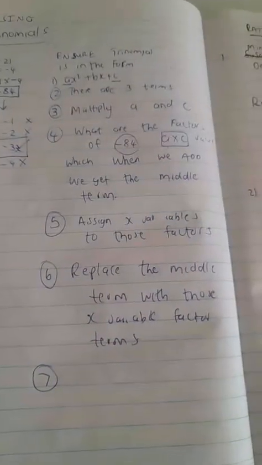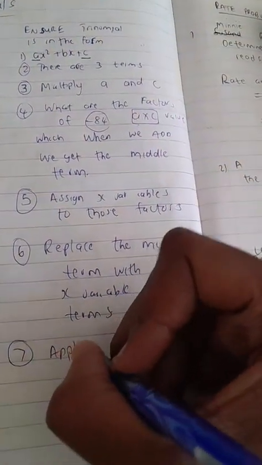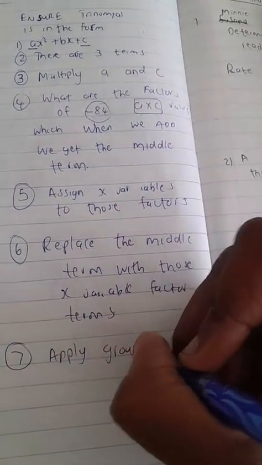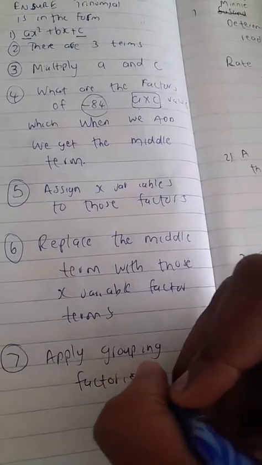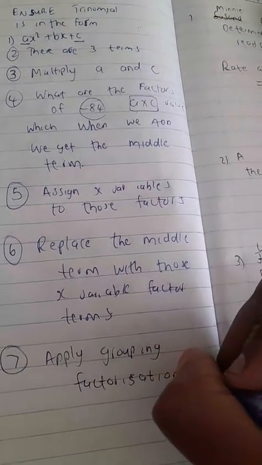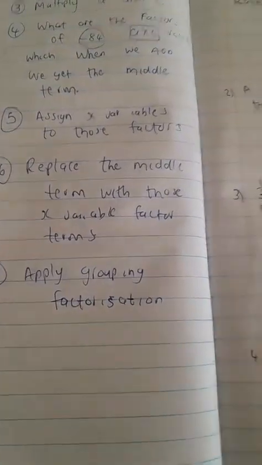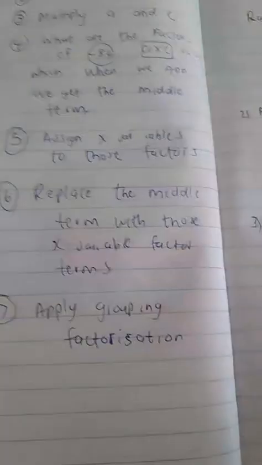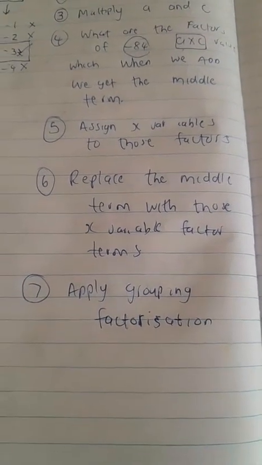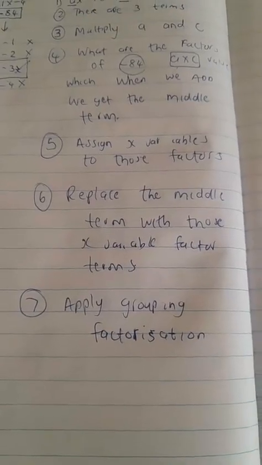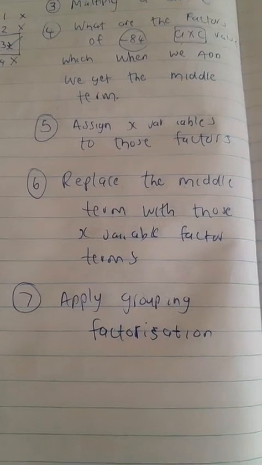Then step 7 is to apply grouping factorization. I repeat, apply grouping factorization. Do you still remember grouping factorization from grade 9, good people? Apply grouping factorization, and that should lead us to the answer.